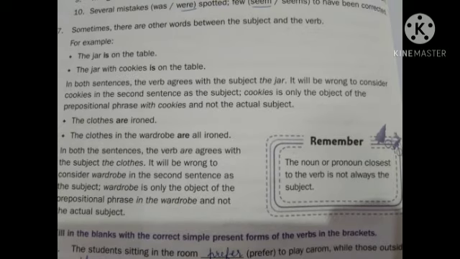Do you remember that in the beginning I said that in a sentence first the subject comes, then the verb comes, and then the object comes? I hope you remember. But now here they are saying that sometimes whichever word is closest to the verb doesn't mean that that word is the subject. Sometimes that word can be an object also. It can be an indirect object, a prepositional object also.